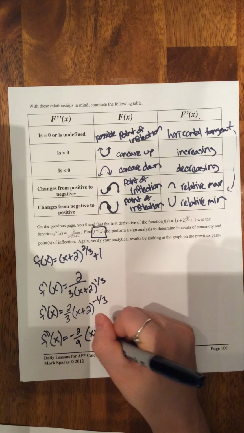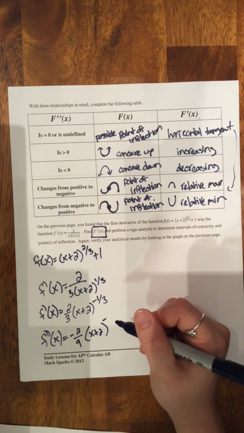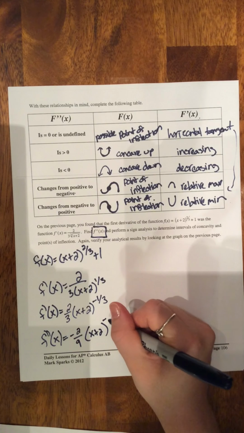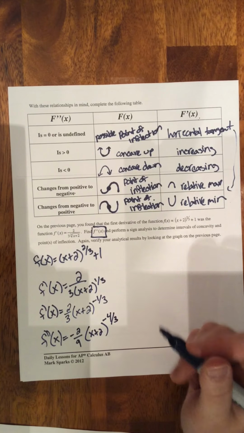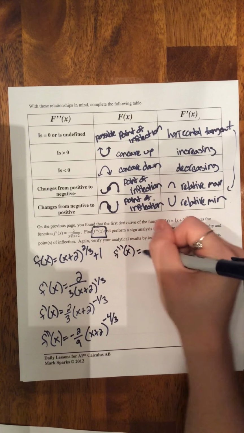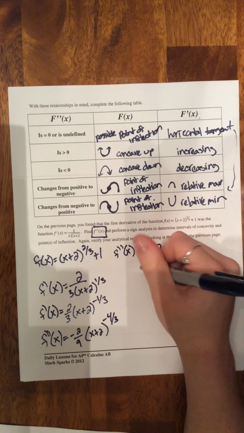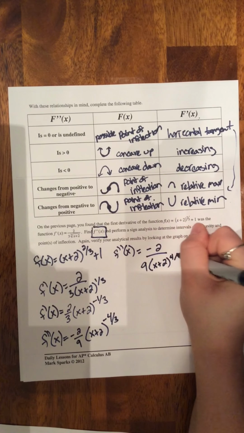I leave the inside alone. My new exponent, I take negative 1/3 minus 1, so I get negative 4/3, times the derivative of the inside, which is just 1. So f double prime of x is negative 2/9 over (x plus 2) to the 4/3 power.